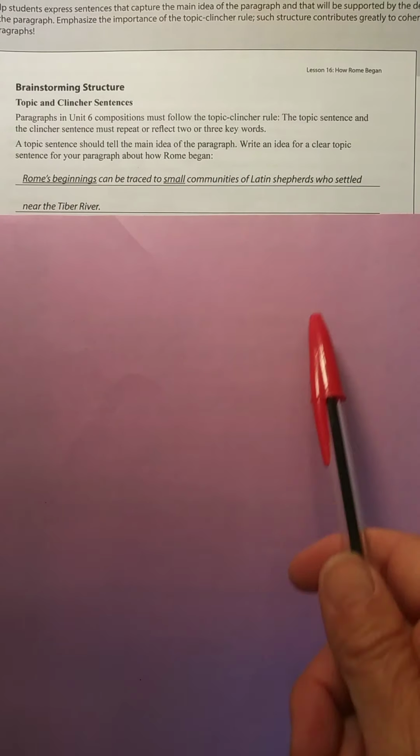Write an idea for a clear topic sentence for your paragraph about how Rome began. And here's an example. Rome's beginnings can be traced to small communities of Latin shepherds who settled near the Tiber River. Okay, that could be a beginning to your paragraph that describes what your paragraph's going to be about, and then you're going to go along and tell how that came about.